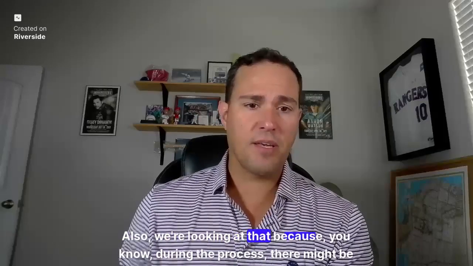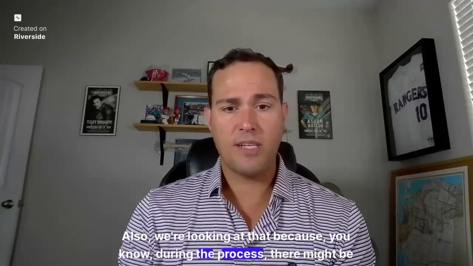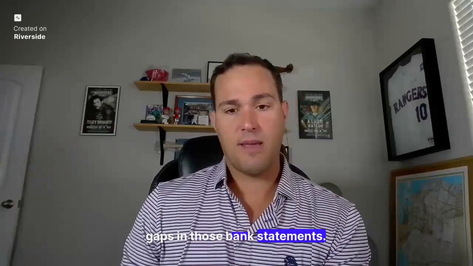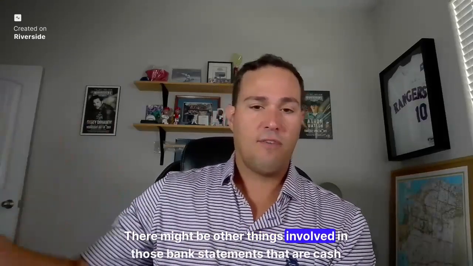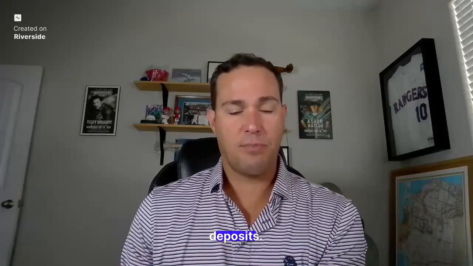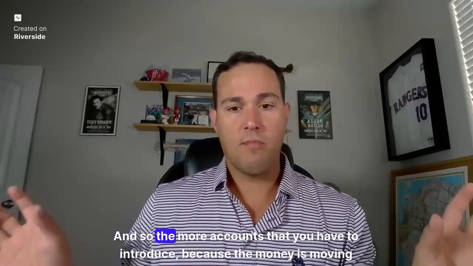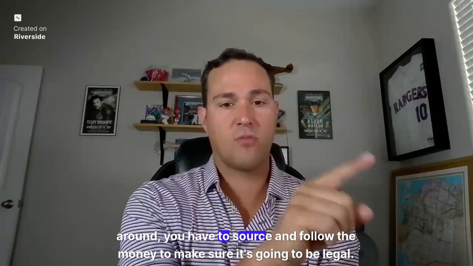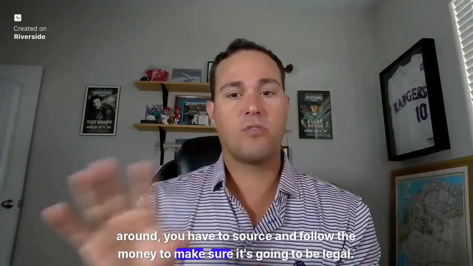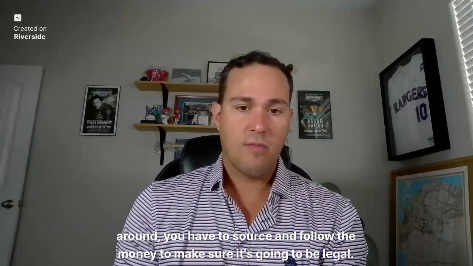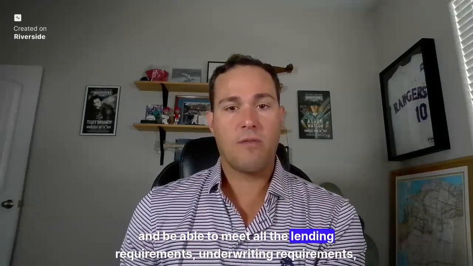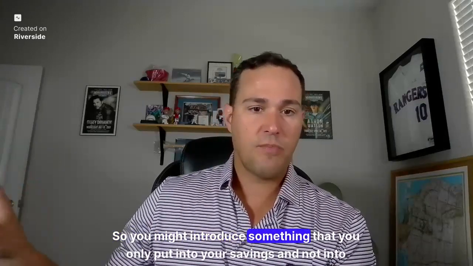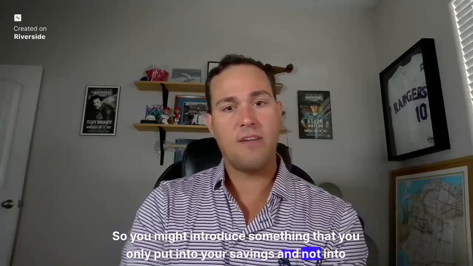Also, we're looking at that because, during the process, there might be gaps in those bank statements. There might be other things involved in those bank statements that are cash deposits. And so the more accounts that you have to introduce, because the money is moving around, you have to source and follow the money to make sure it's going to be legal and be able to meet all the lending requirements, underwriting requirements. We have to follow it. So you might introduce something that you only put into your savings and not into your checking.